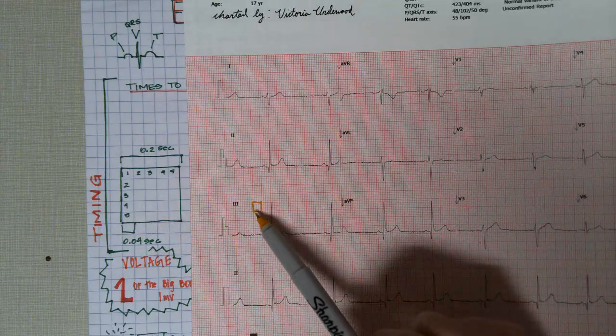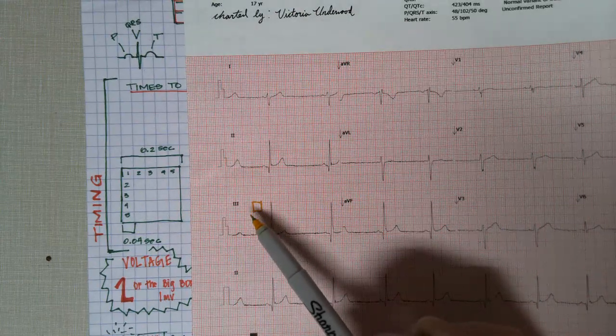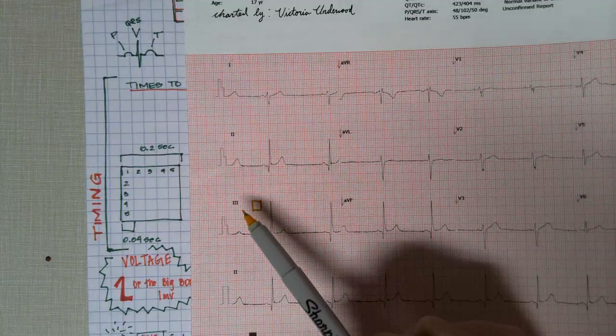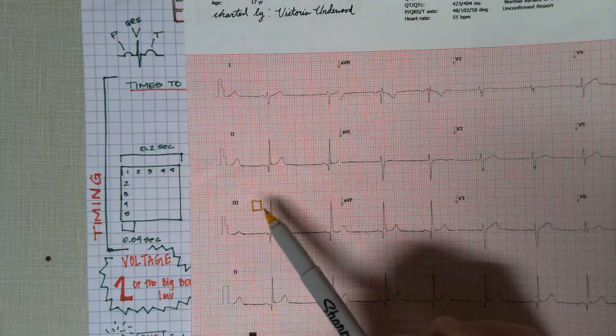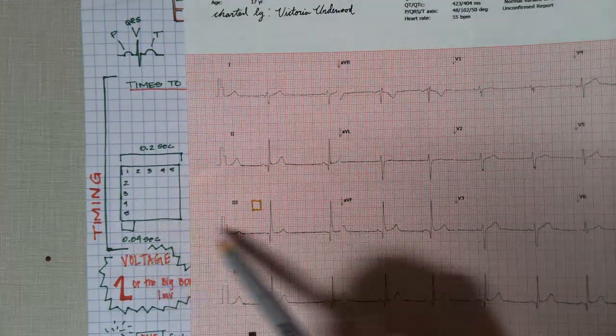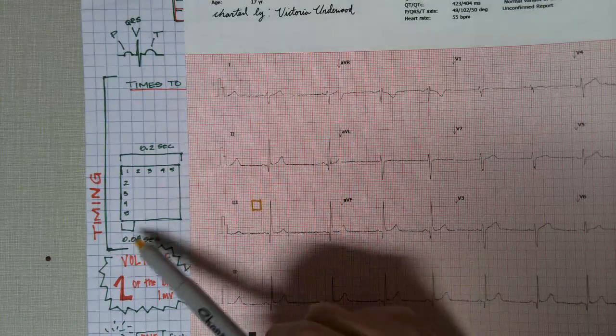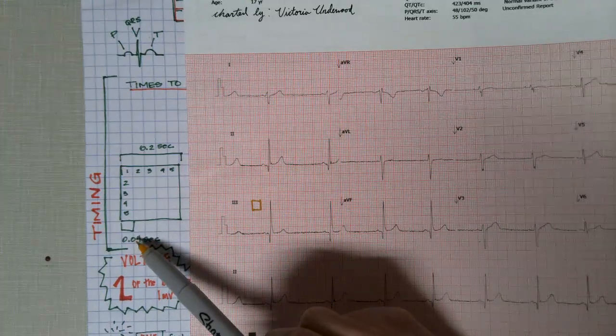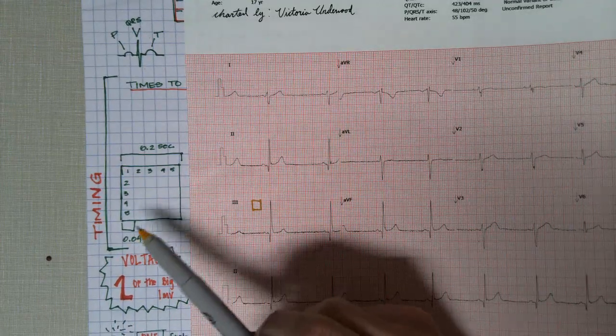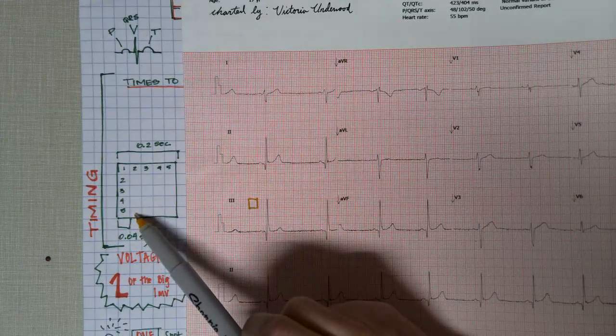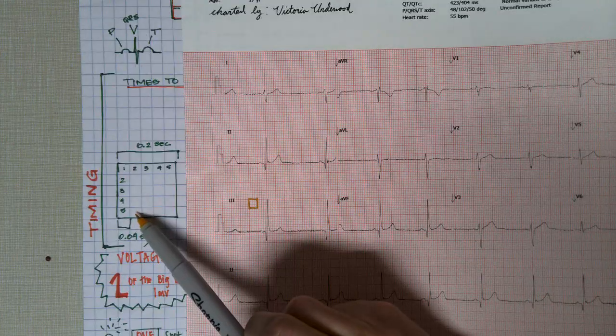You would have to really zoom in. There's 5 of those. It's 5 wide and 5 tall, as squares are meant to be. 5 and 5 make this big box. Each of those tiny squares represents 0.04 seconds. Okay?